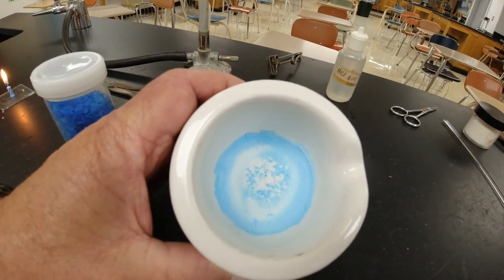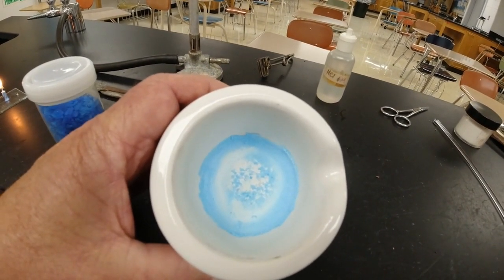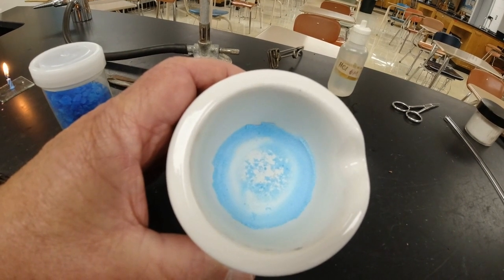Well, if we kept grinding this up, it would probably never get rid of all the blue color, but it would become less and less of a blue color.